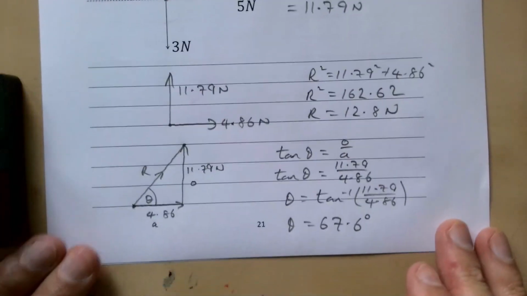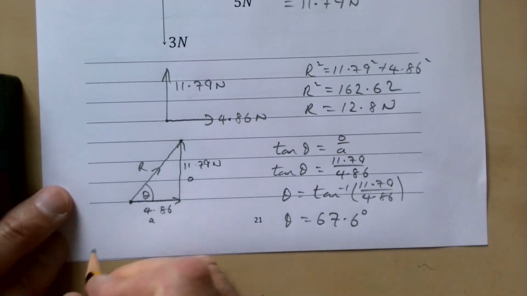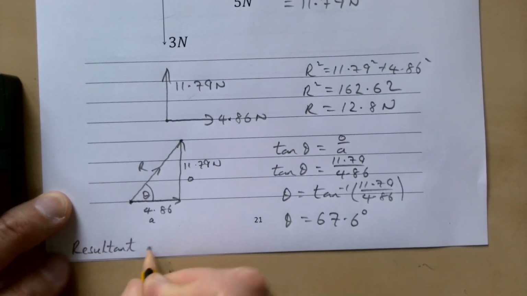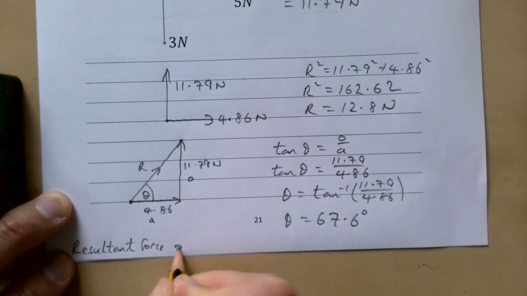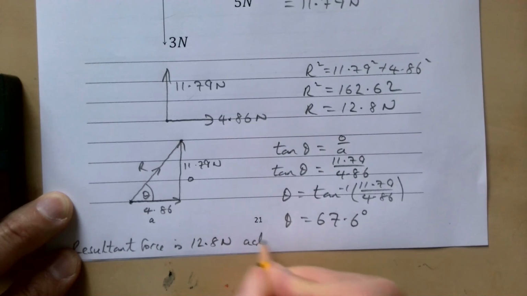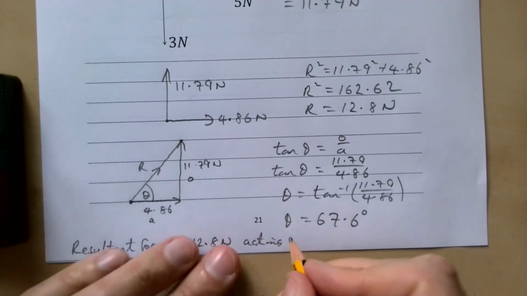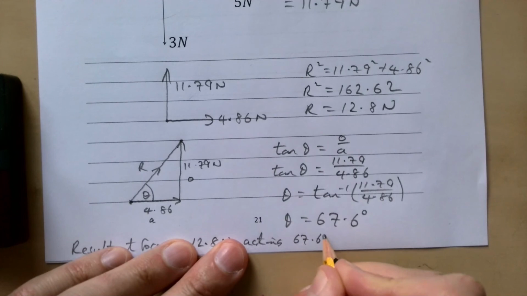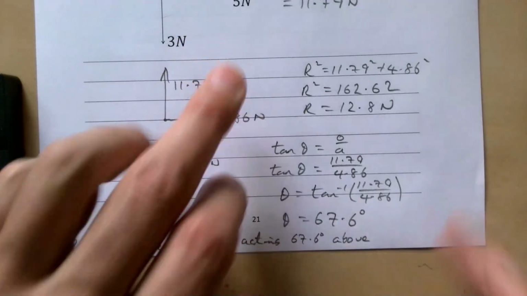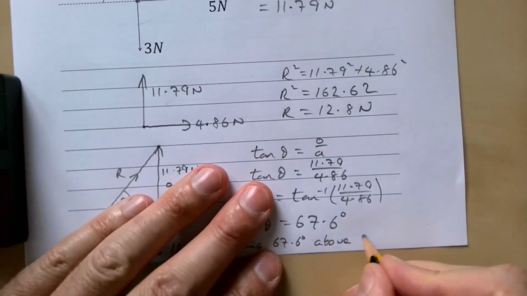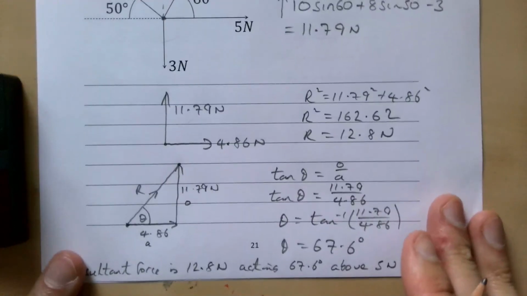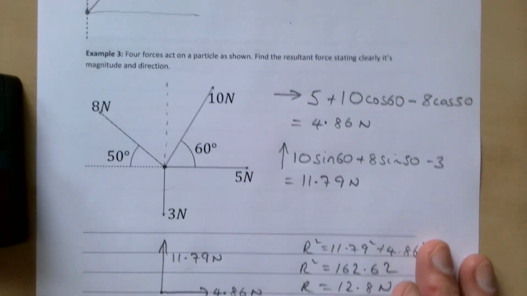I'm just going to try and squeeze this in at the bottom then, as I said last time. So resultant force, maybe a wee statement: the resultant force is 12.8 newtons acting 67.6 degrees above the 5 newton force, and that's done.